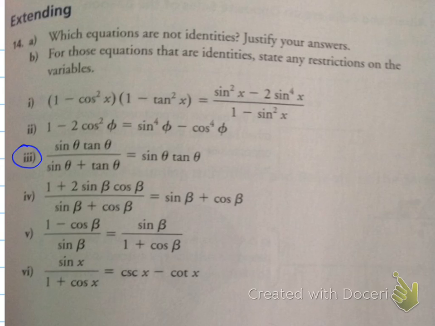Next one. We're going to look at this particular function. And this particular one right here, if you look at the question, it says, this is just the homework that was assigned. Which equations are not identities? Justify your answers. So question number 3 is not an identity, but the rest are. What I recommend you do is try and solve these identities. These are simple identities, and later on in the course you'll be given a handout with much more complex identities.